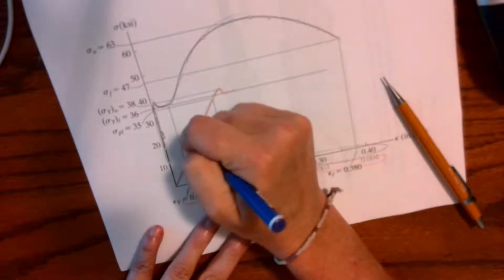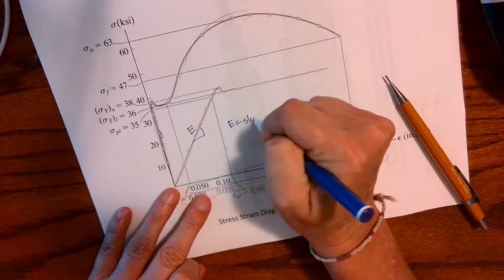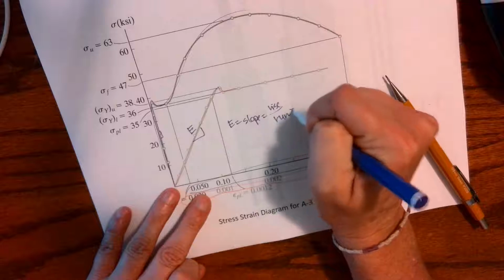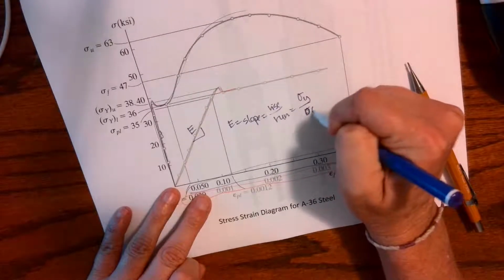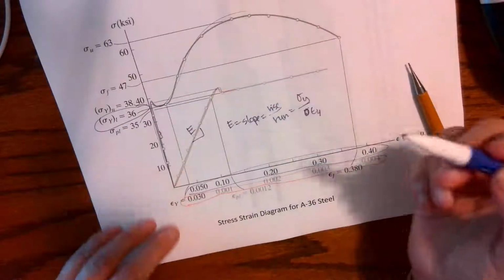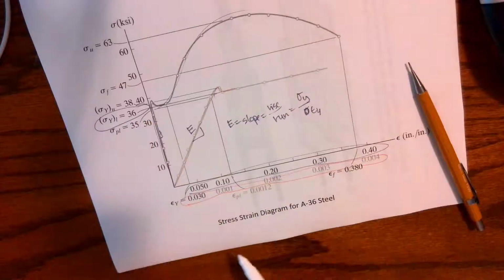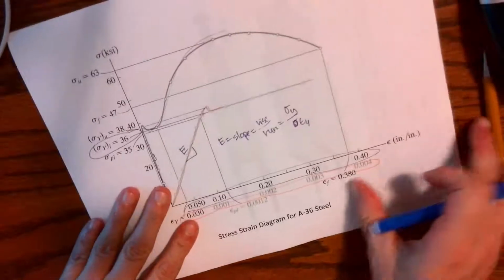Same thing. This is how I find E. E is the slope of a line. E is slope. It is rise over run. It is yield stress over yield strain. Here's my yield stress, and I can come across, and here's my strain. That's how I find it.